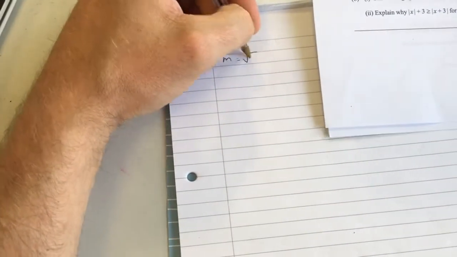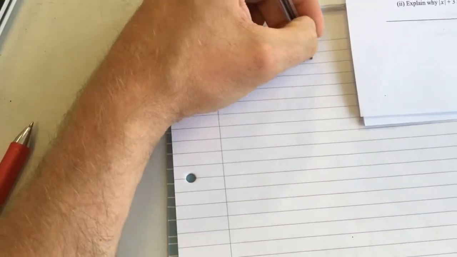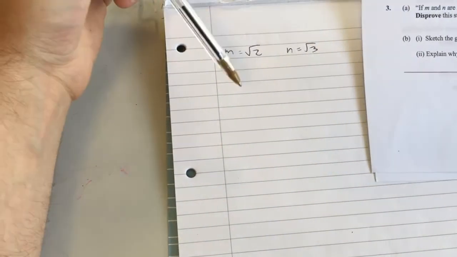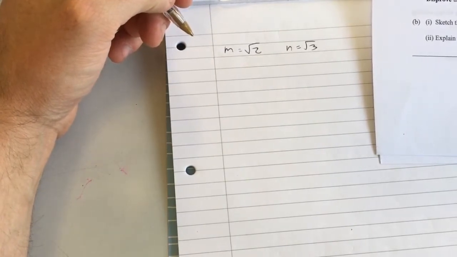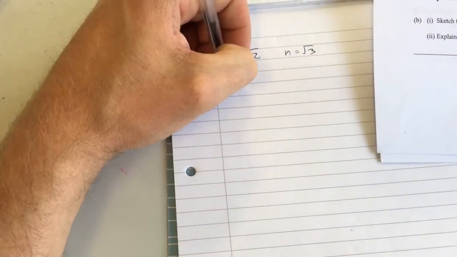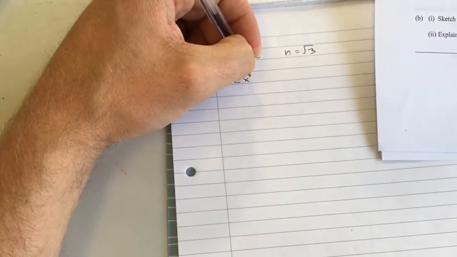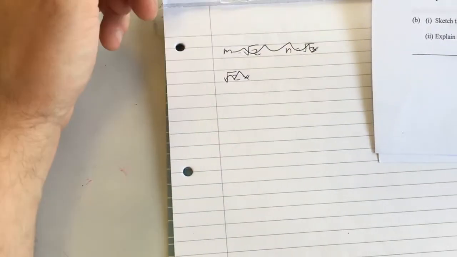So if we make 2 irrational numbers, m could be root 2, n could be root 3, any two really. Counter example, so we're trying to prove that m times n is also irrational. So root 2. No, this is not a good example. Okay, question 3, so proof question.